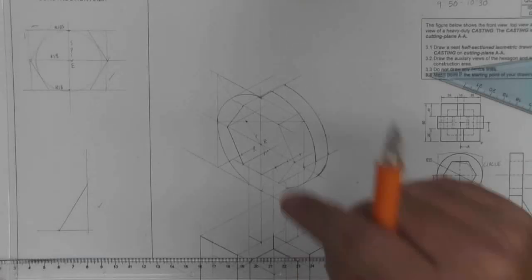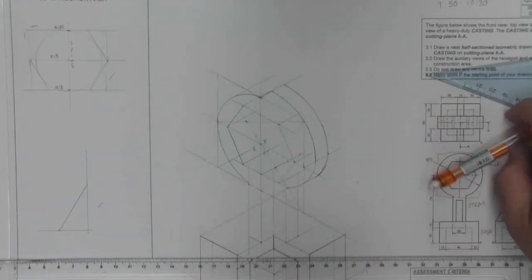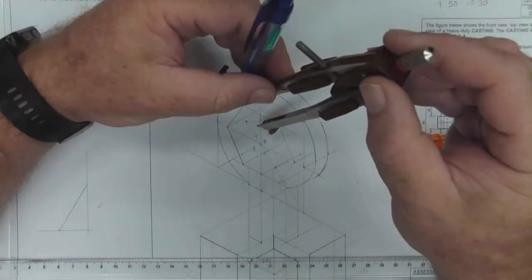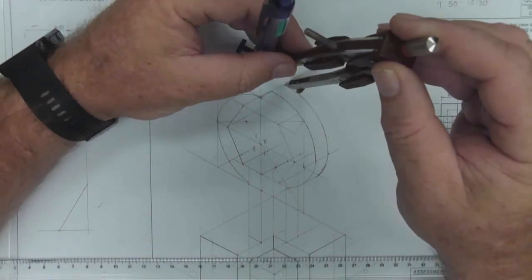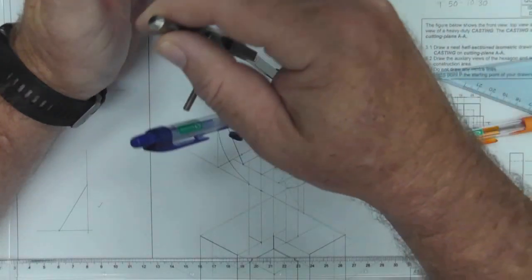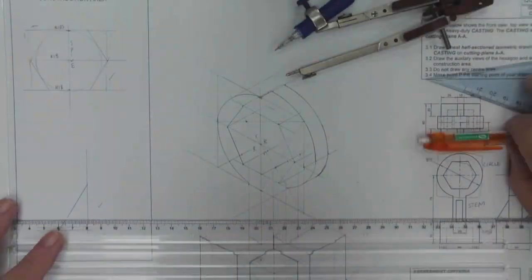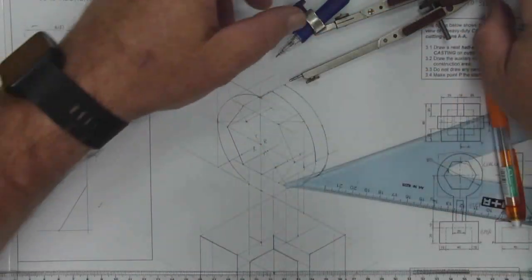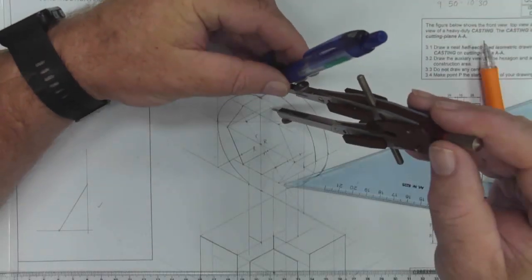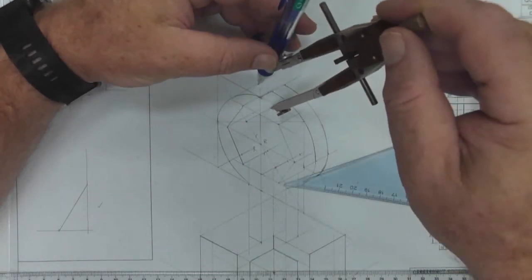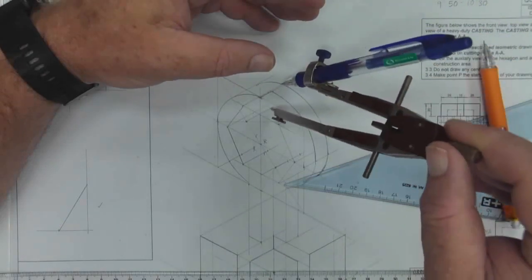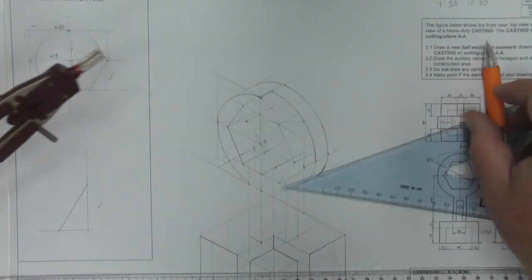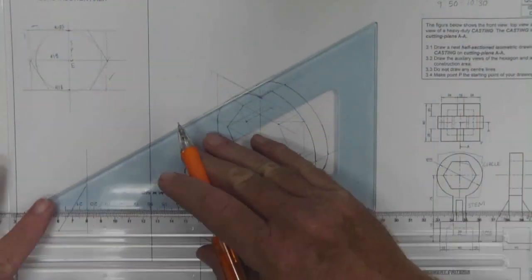Okay, so there are my circles there. I need to do one more arc here at the top. So it's going to need to be that distance away. Now if I extend this arc, there's the intersection. And there we've got our top arc.